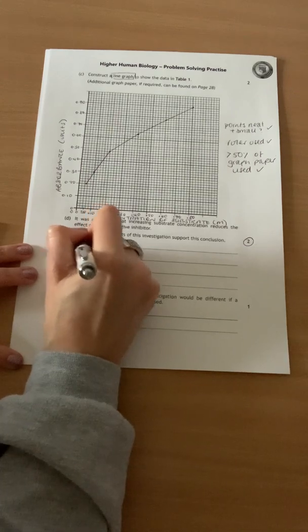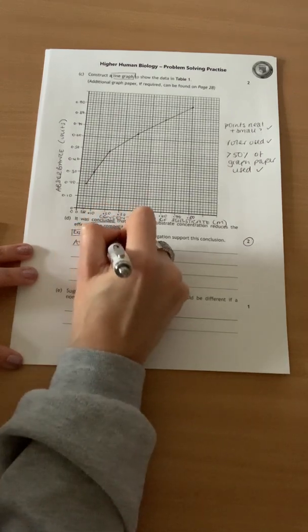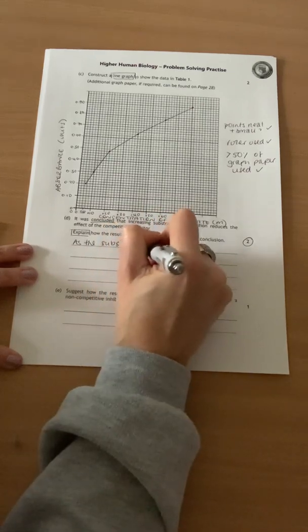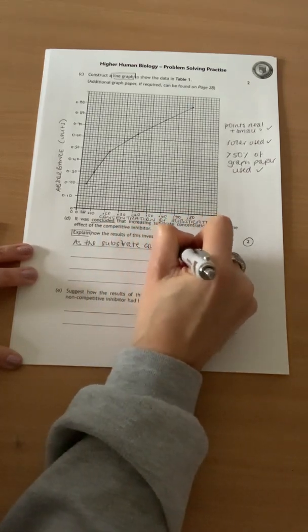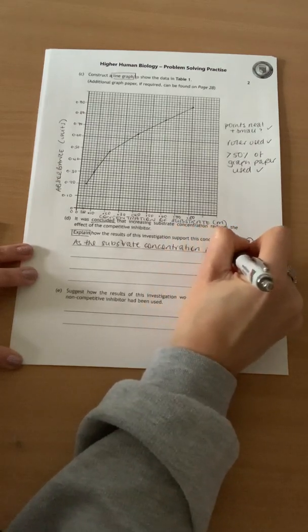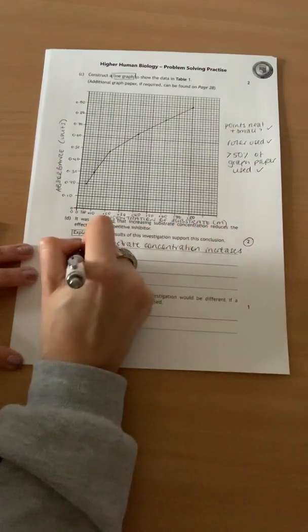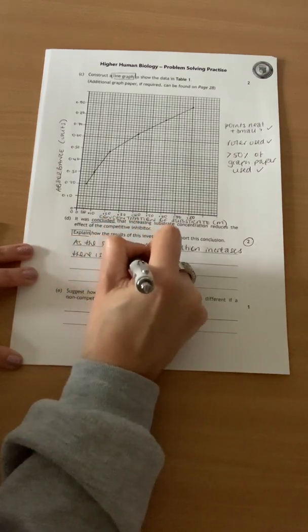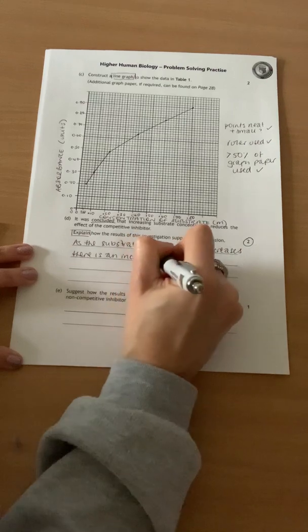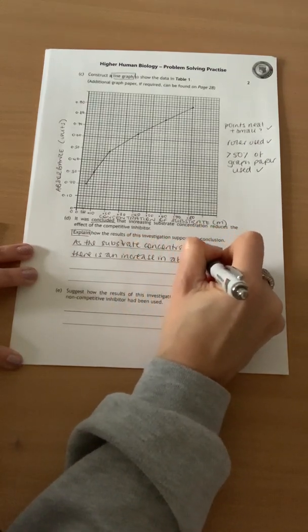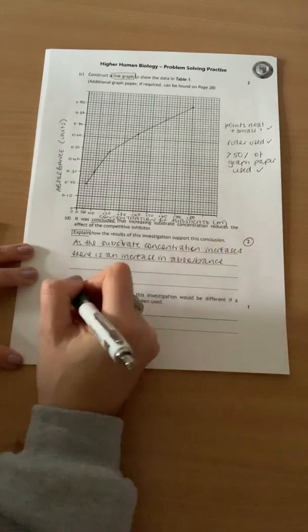All right, so I'm going to have, so what I just said, so as the substrate concentration increases, there is an increase in absorbance.